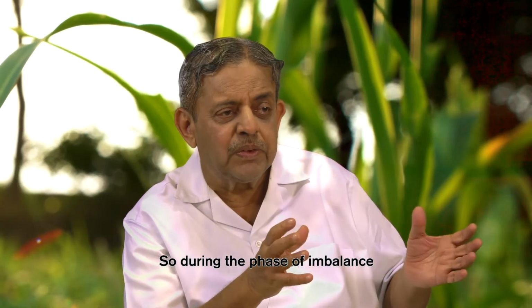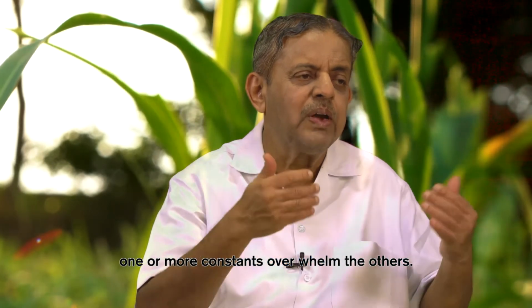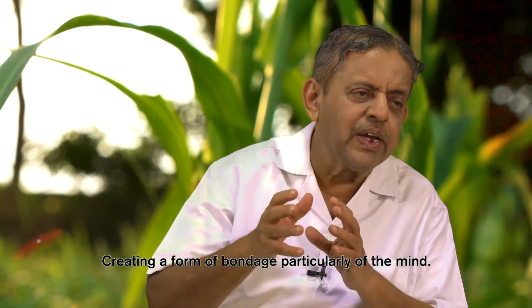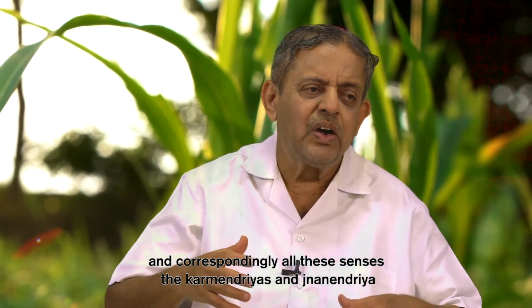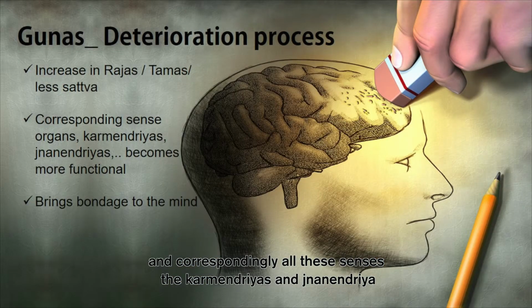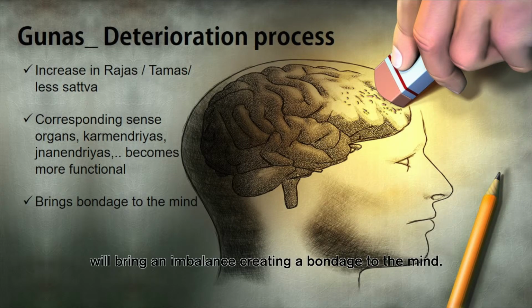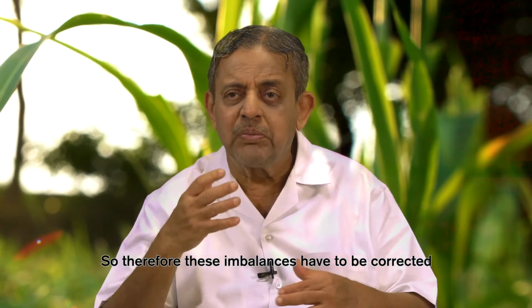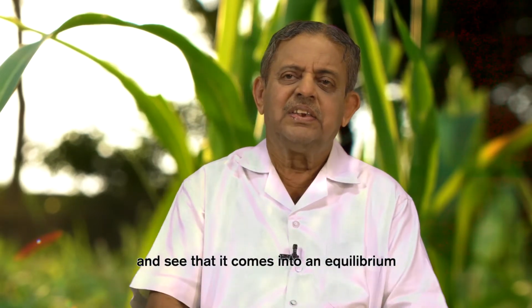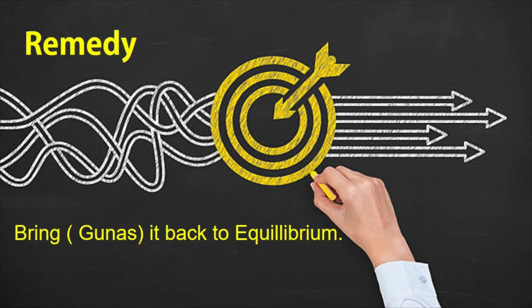So during the phase of imbalance, one or more constituents overwhelm the others, creating a form of bondage, particularly of the mind. Supposing tamas is more and rajas is more, it creates the bondage. And correspondingly, all the senses, the karmendriyas and the gnanendriyas, will bring an imbalance, creating a bondage to the mind. So therefore, these imbalances have to be corrected and we must see that it comes into an equilibrium.